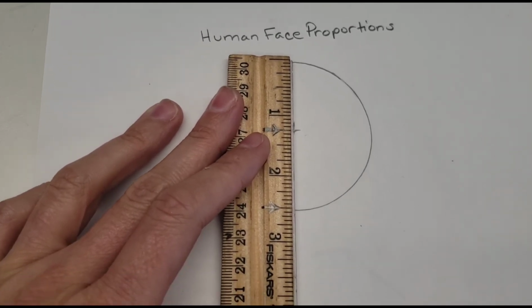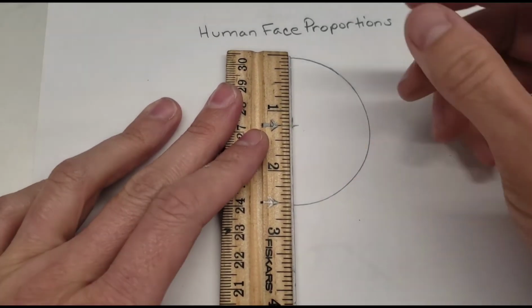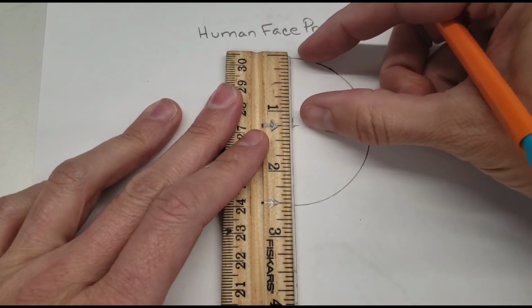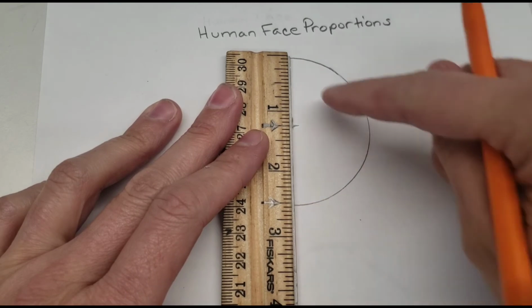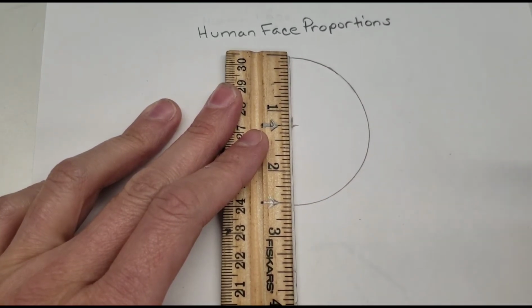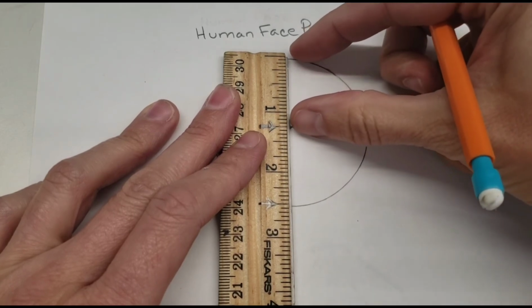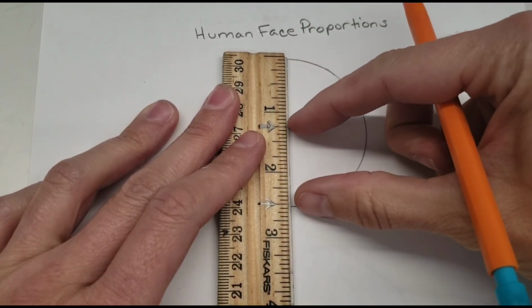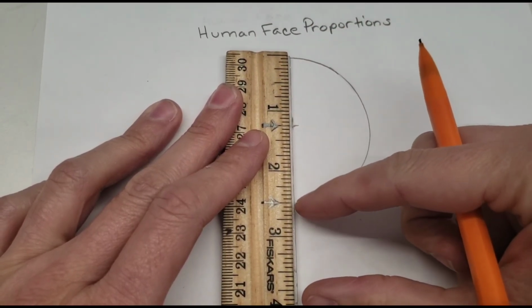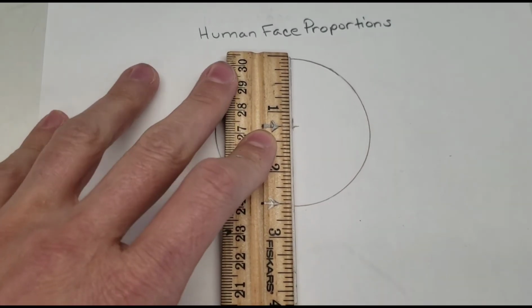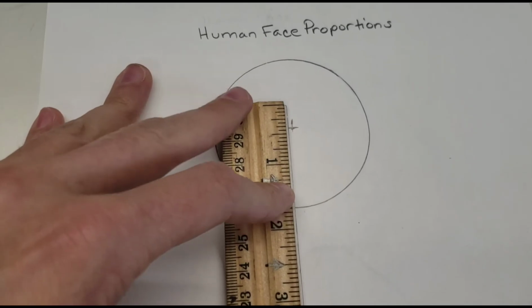Now, since our skull is broken into thirds, this top half is 1/3, because we don't have a circle head, right? We're not an emoji. We have an elongated, almost egg-shaped head. So here's the first third, this is the second third, and this is the third third. So down here, we need to add another 1.25 inch. So if we do it like this, we know that that's 1.25.